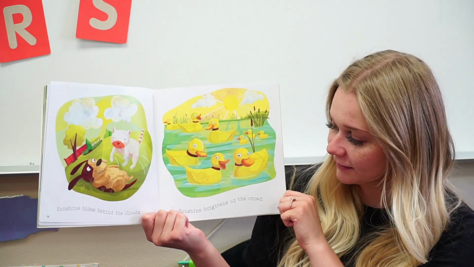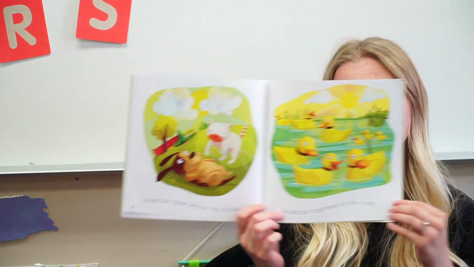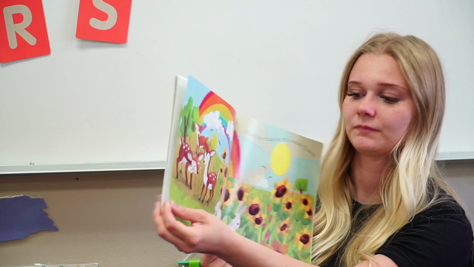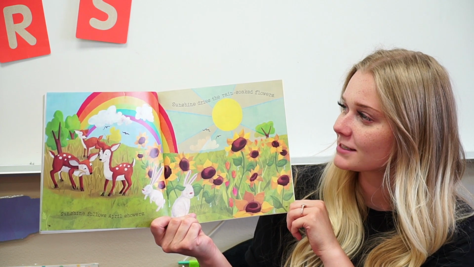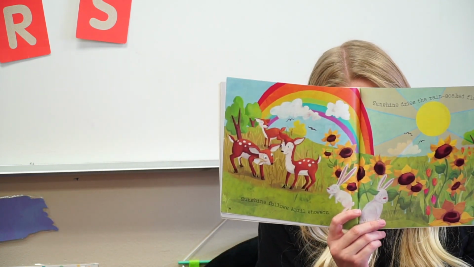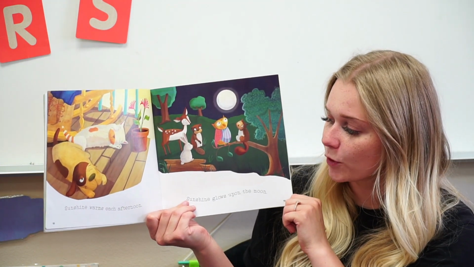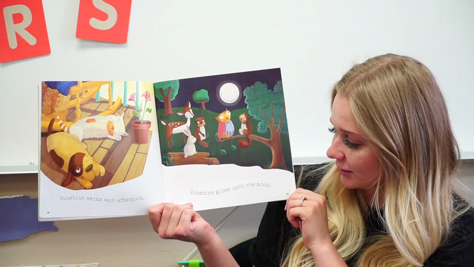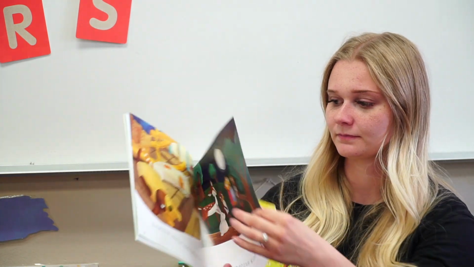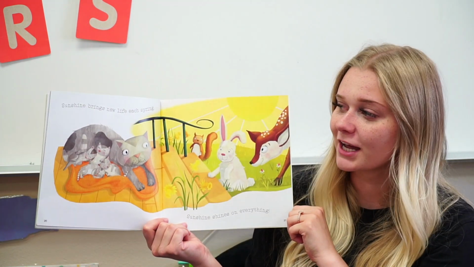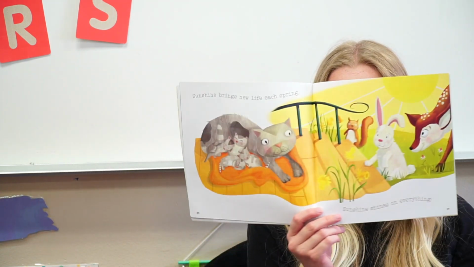Sunshine hides behind the clouds. Sunshine brightens up the crowd. Sunshine follows April showers. Sunshine dries the rain-soaked flowers. Sunshine warms each afternoon. Sunshine glows upon the moon. Sunshine brings new life each spring. Sunshine shines on everything.